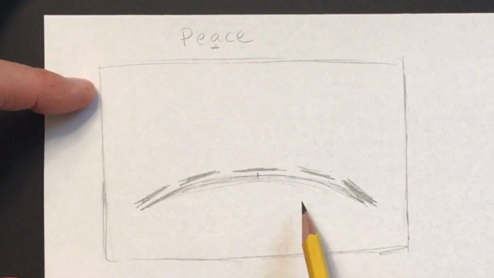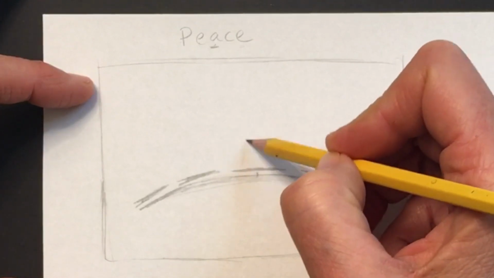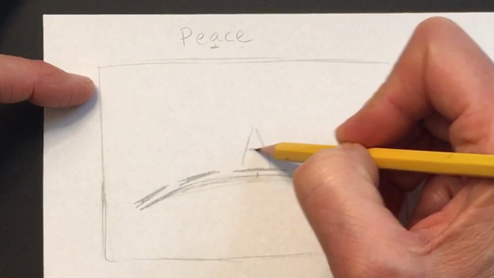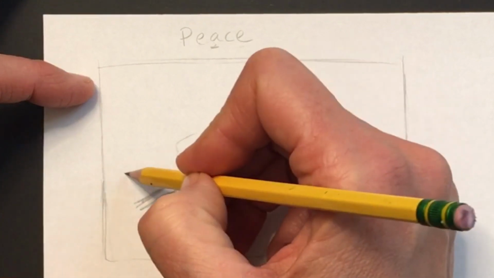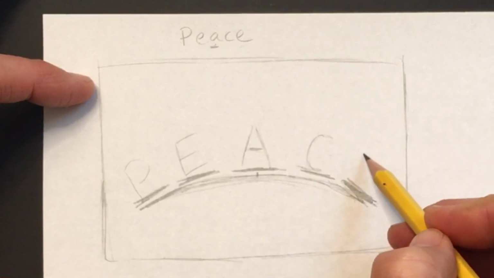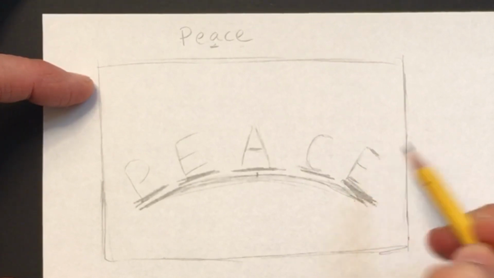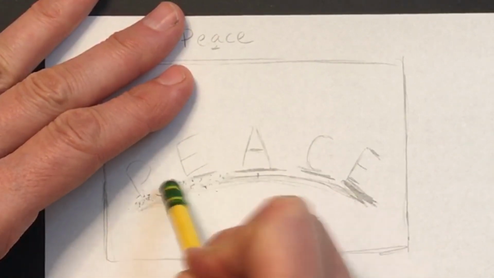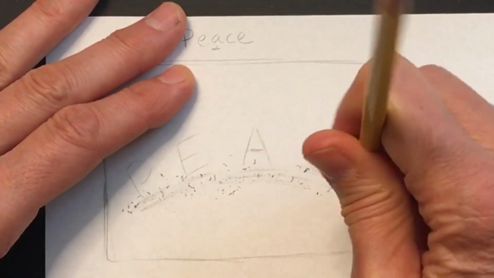Okay, so now I can go ahead and lay in my letters. Now if I have a specific lettering style, I can, or if I just want to first go ahead and get it sketched in to see if I like how it's going to work. So my A is my center letter. I've got my E over here, my P, my C, and my other E. So I can look and see if I like that, and if I do, I can go ahead and erase out these helper lines. They were just there to hold the space for me.